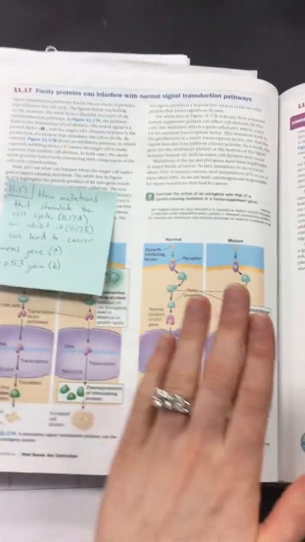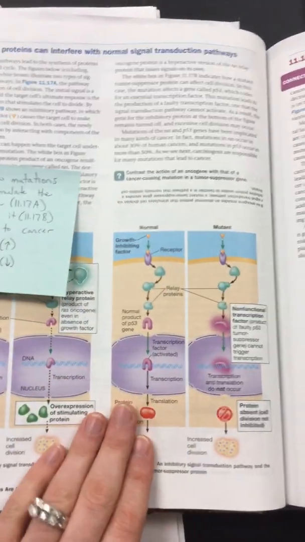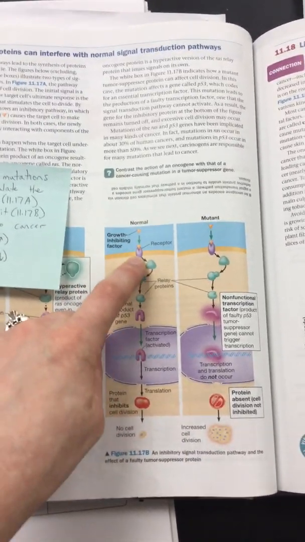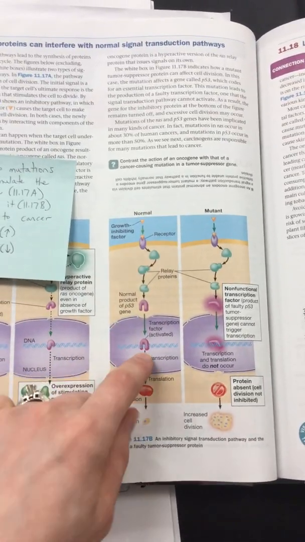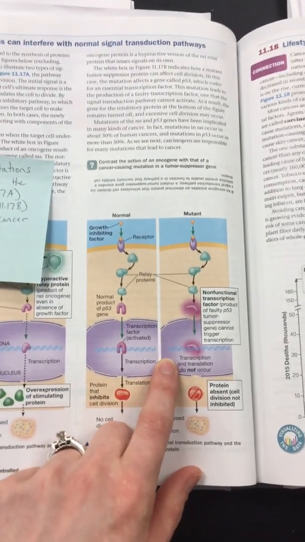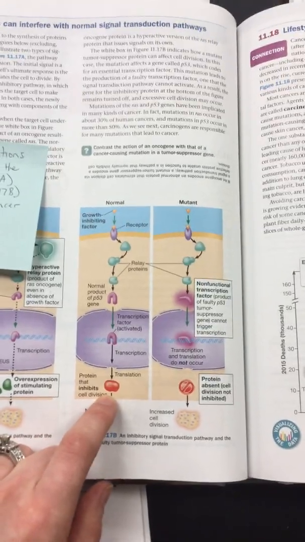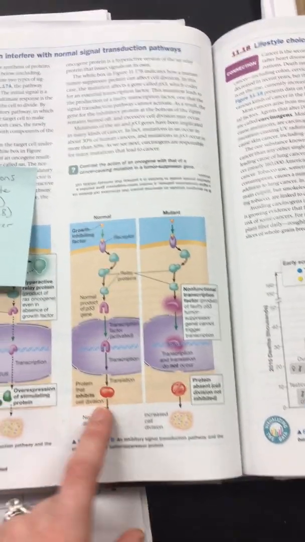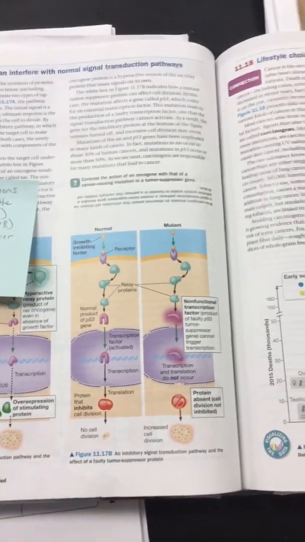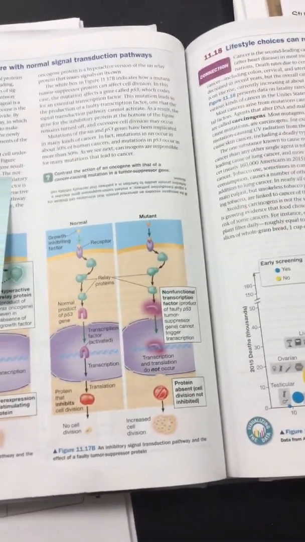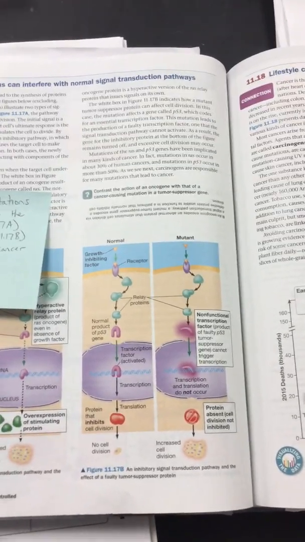Okay, this one looks at what if rather than having a mutation in something that stimulates the cell cycle, we have a mutation in something that inhibits the cell cycle. So normal pathway, you have a factor that attaches to the receptor, you turn on some relay proteins, you have a transcription factor that's activated so it performs transcription, and then the protein that's made helps prevent cell division. Okay, that's helpful sometimes. Sometimes the cell's not supposed to divide for a number of reasons. It could be that the DNA was copied the wrong way. It could be that there's too many cells around it, so there's no room for it to divide.